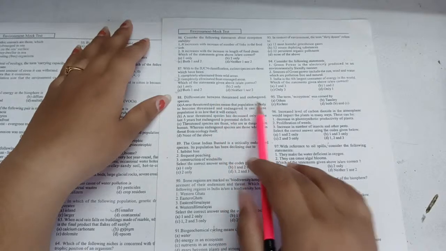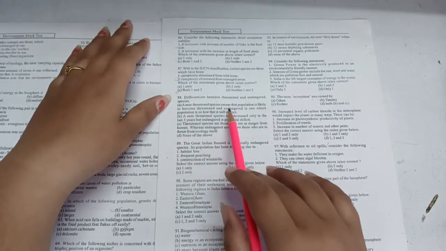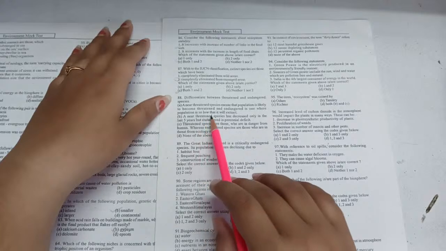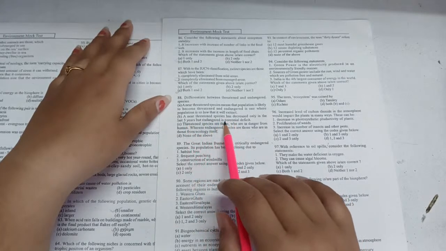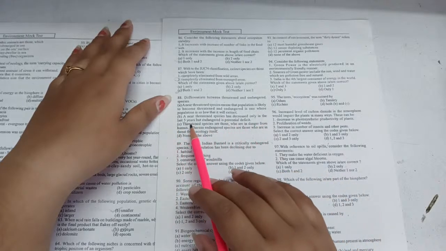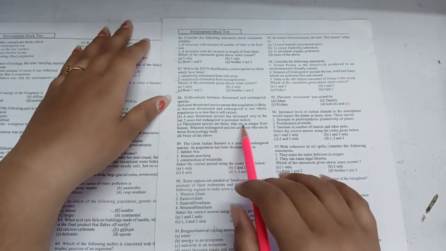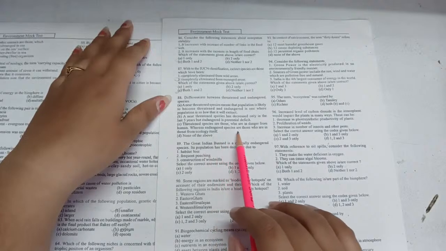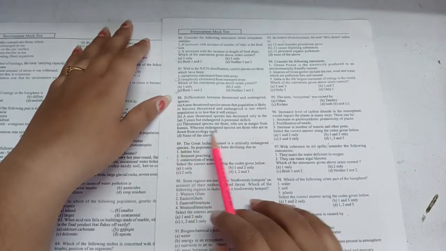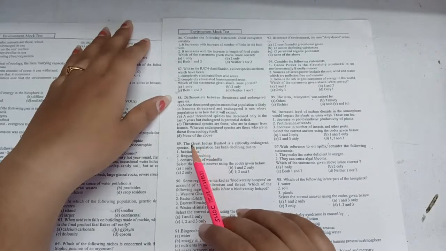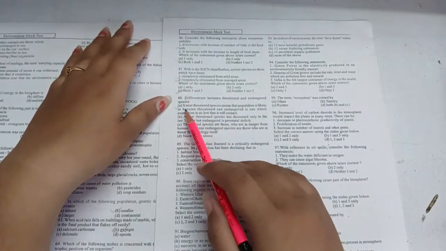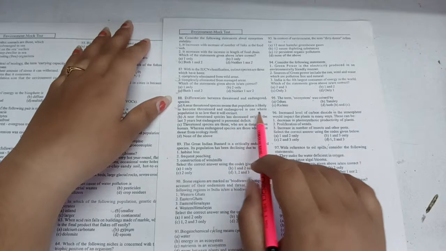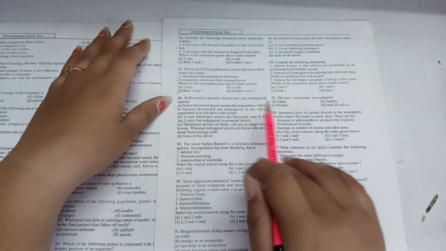Differentiate between threatened and endangered species. A near threatened species means that population is likely to become threatened, and endangered is one where population is so low that it will go extinct. A near threatened species has decreased only in the last 5 years, but endangered is perennial deficit. Threatened species are those in danger from humans, whereas endangered species are those in threat from ecology itself. None of the above. तो इसका आंसर है A. A threatened species means that population is likely to become threatened, and endangered is one where population is so low that it will go extinct.